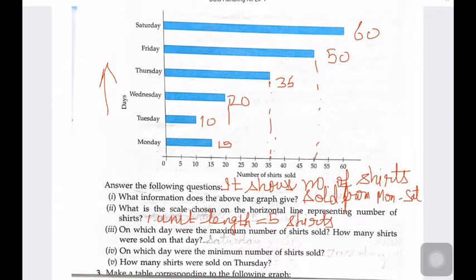Fine. Next, on which day were the maximum number of shirts sold? So that is on Saturday. Saturday में 60 shirts sold हुई. So the maximum number of shirts were sold on Saturday. How many shirts were sold on that day? कितनी है? 60. On which day were the minimum number of shirts sold? Tuesday. Right. Then how many shirts were sold on Thursday? Thursday में कितनी shirts हमने sale की? 35. As you can see here, 35. So that was your question number 2.